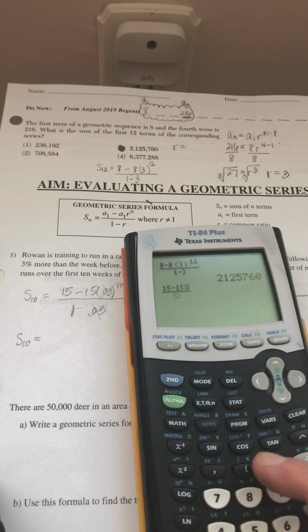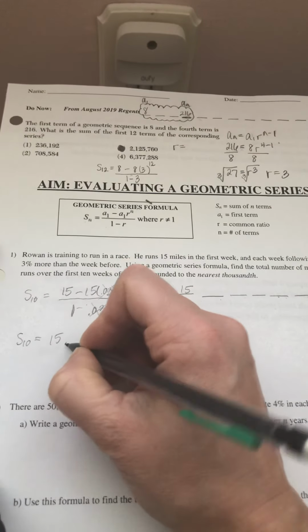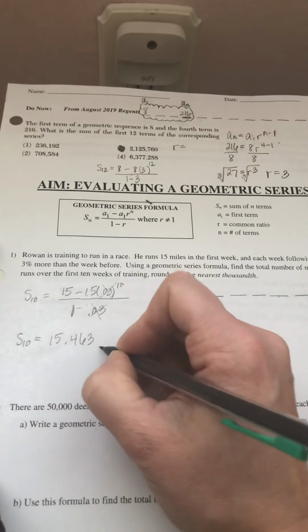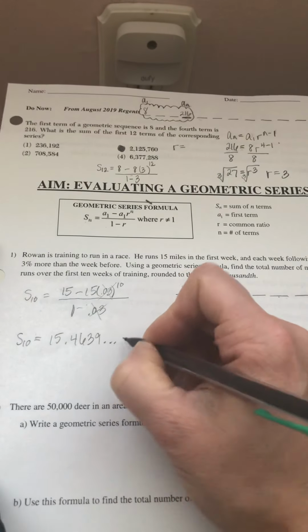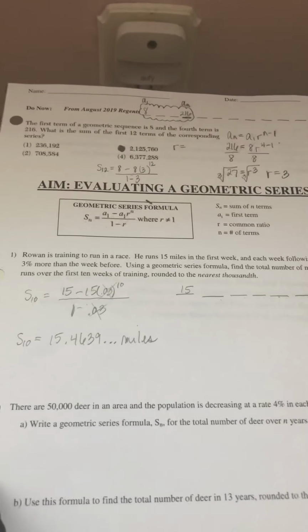So I'm going to put in all of the values that we need. And check this out. When I press enter, the final answer is 15.4639, etc. miles.